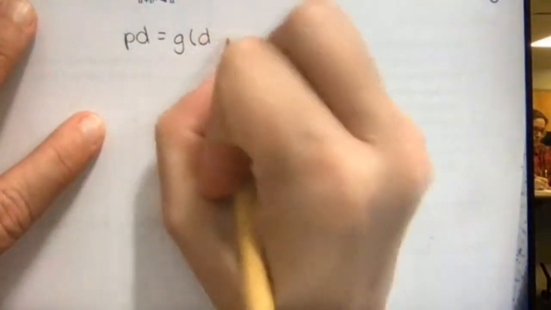So P over D plus B equals G over D, and we're trying to get D by itself. So what do you notice about this problem? Yeah, it's a fraction. It's two fractions set equal. So that means it's a proportion, so we're going to cross multiply. So P times D is going to equal G times (D plus B). G times (D plus B).